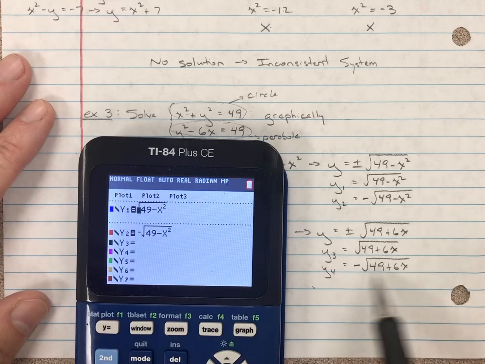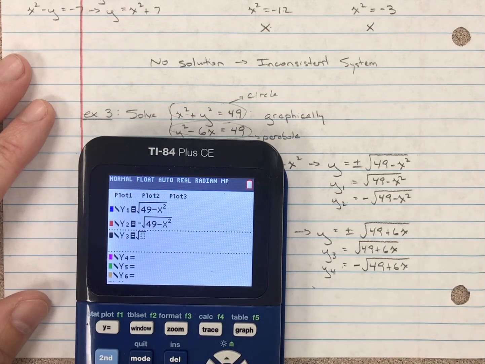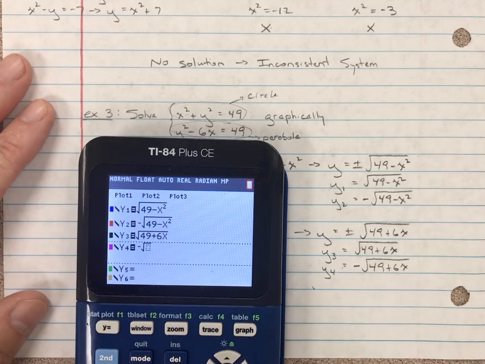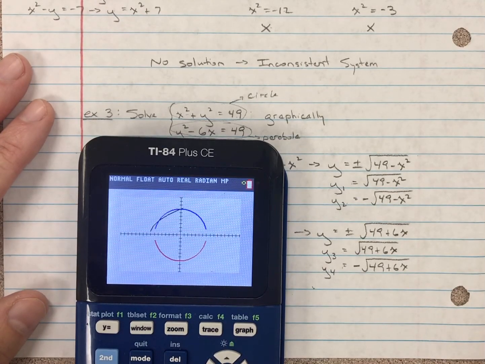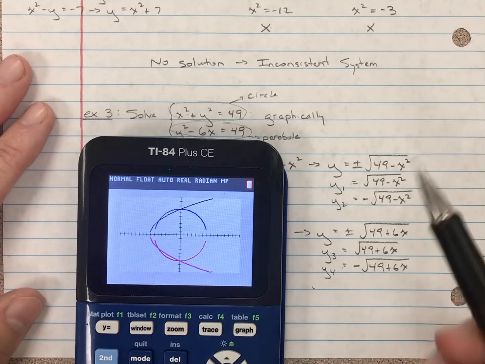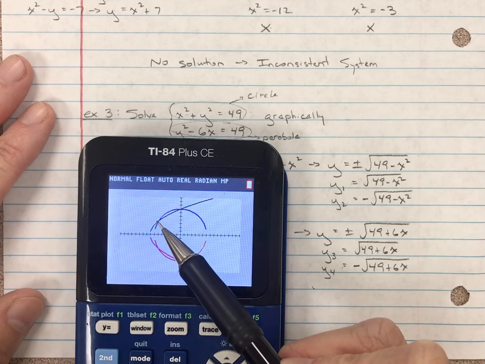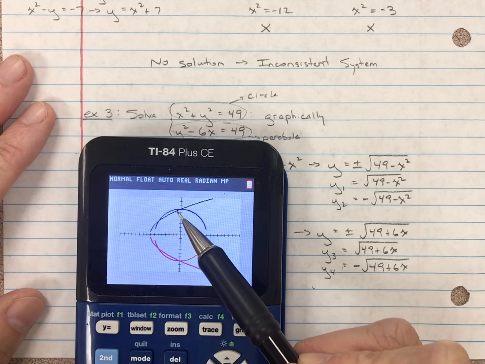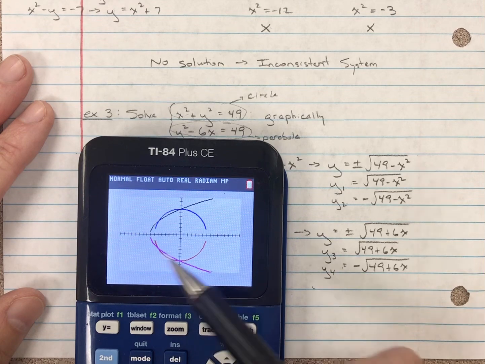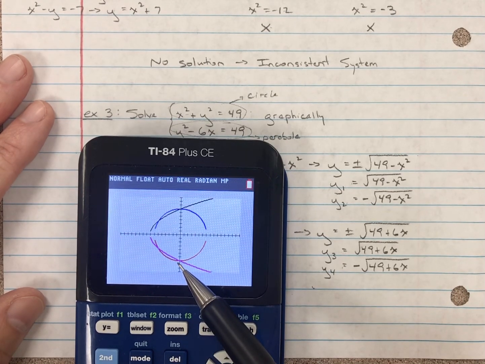Now let's go back and let's graph this parabola that's also going to require 2 equations, 2 y equals, a positive square root of 49 plus 6x and a negative square root of 49 plus 6x. Okay, let's graph. Okay, there's that parabola. The parabola opens off to the right. And you can see we have 4 solutions here. We have an intersection point here in quadrant number 2, an intersection point here, it looks like it's on the y-axis, an intersection point here in quadrant number 3, and an intersection point down here that looks like it's on the x-axis.